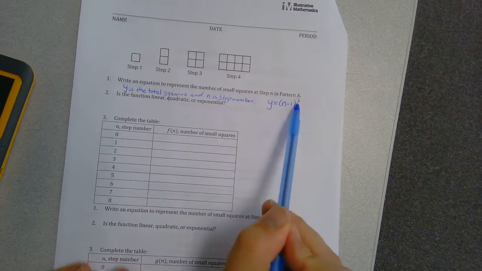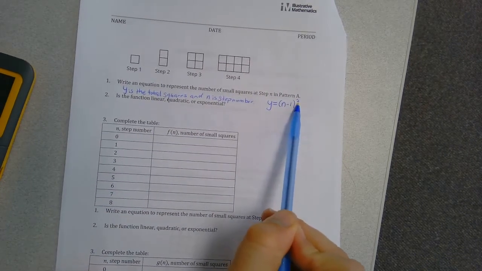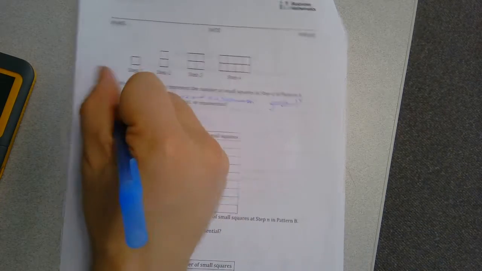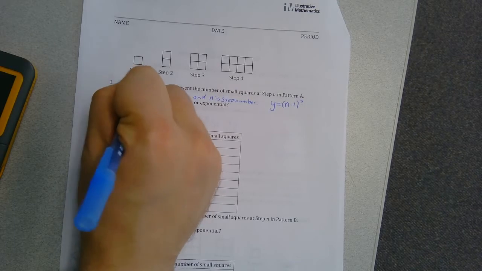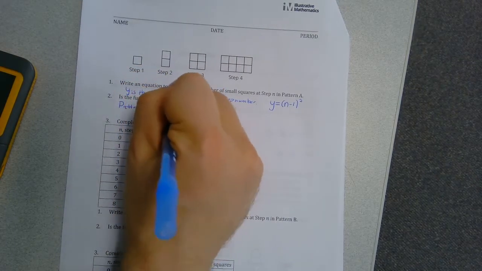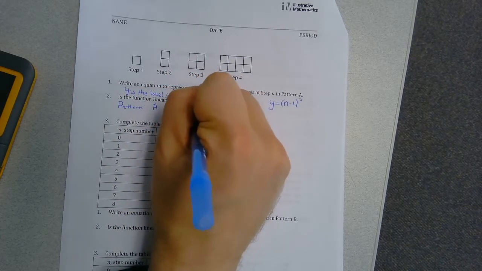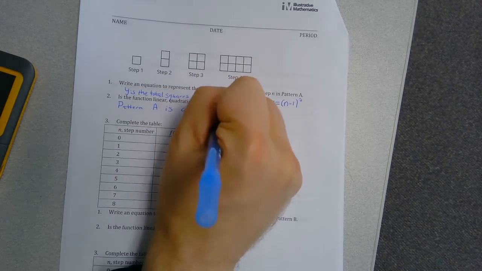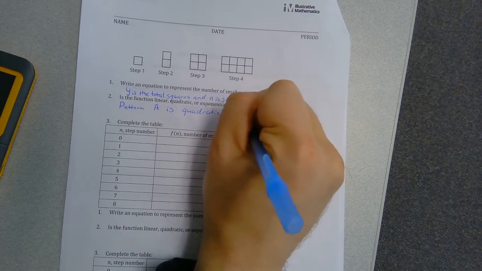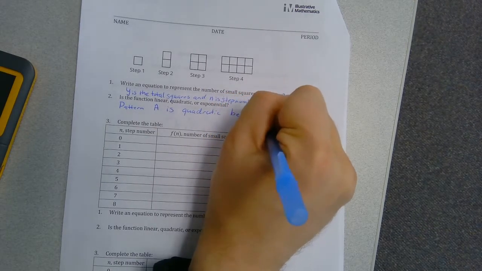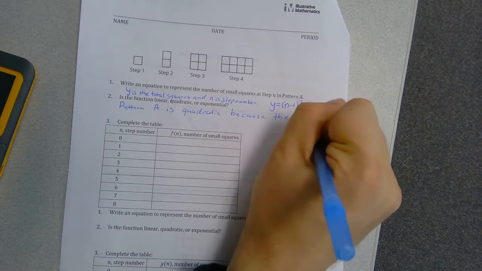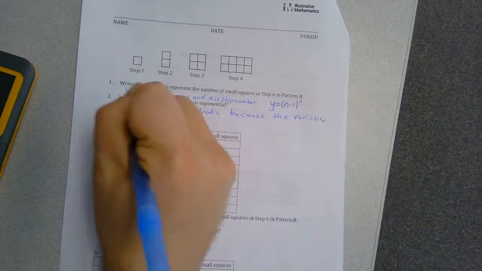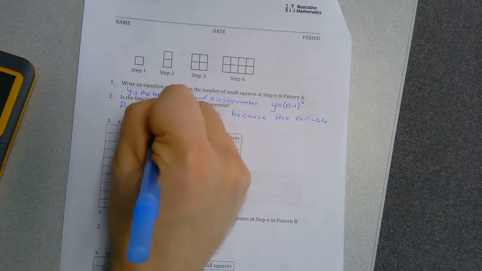So we can see because our exponent is the second power, the first pattern A is quadratic because the variable is squared.